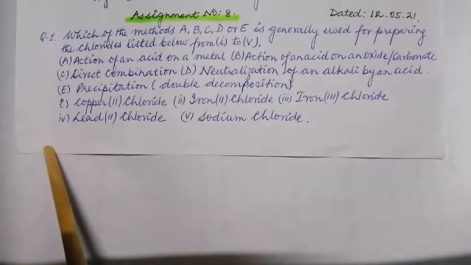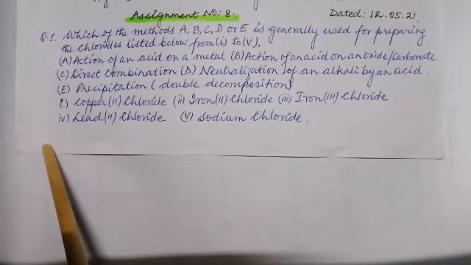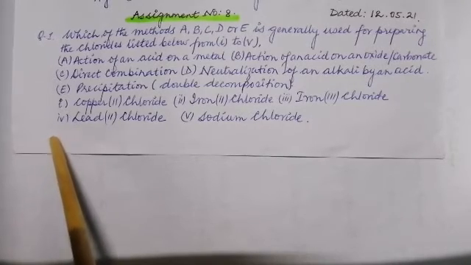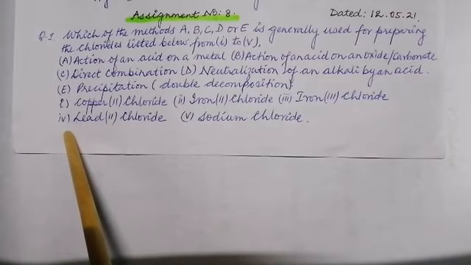Now the list of salts are given to you. Number 1, copper 2 chloride. Number 2, iron 2 chloride. Number 3, iron 3 chloride. Number 4, iron 2 chloride. Suppose 4, iron 2 chloride. You write the answer beside it.